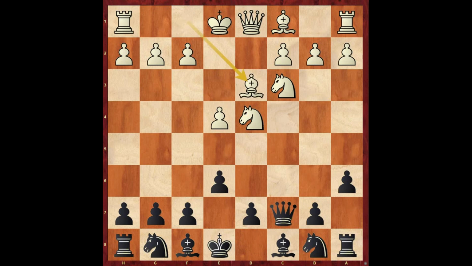Bishop d3, we know when the bishop goes to d3, leaving the knight unguarded, we play knight c6, knight takes c6, d takes, 99.9% of the time, the best capture.